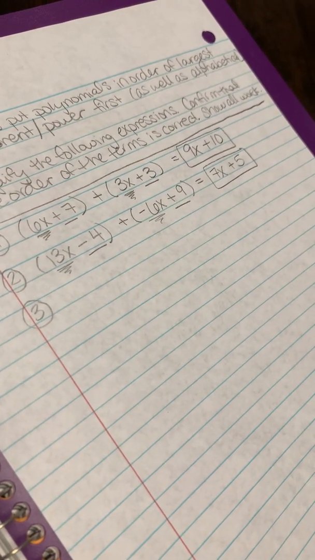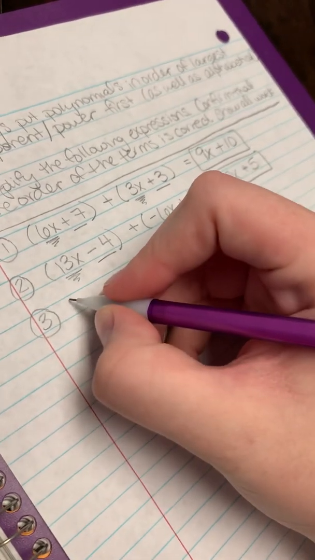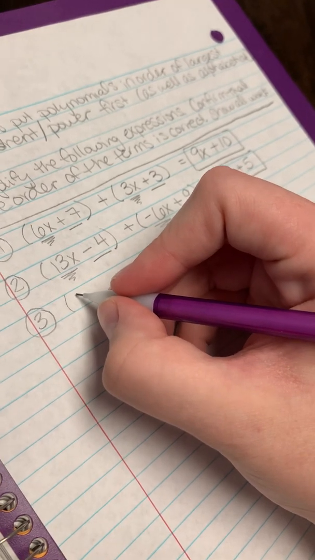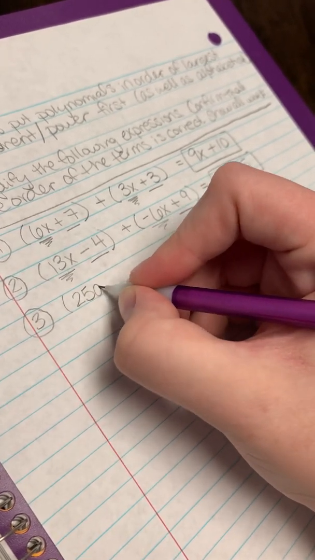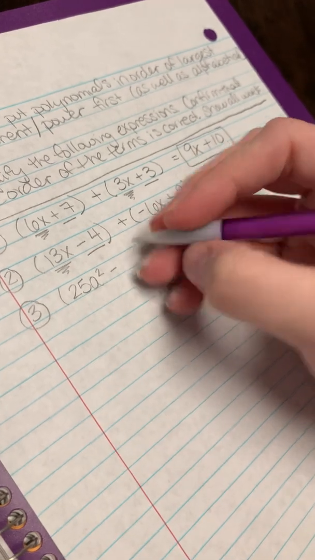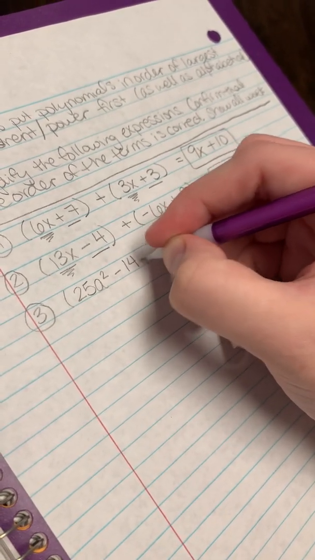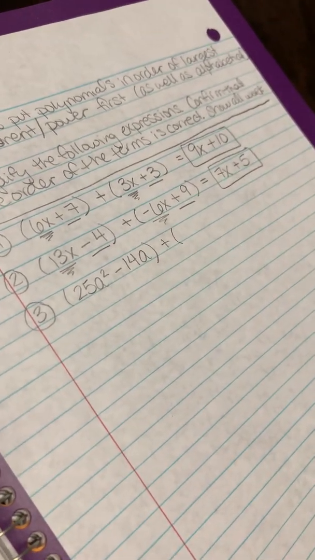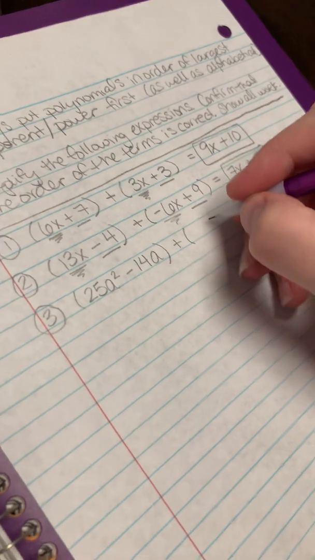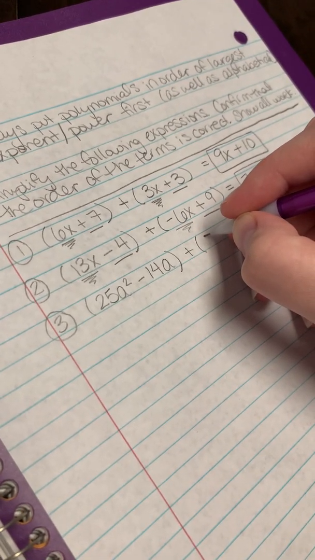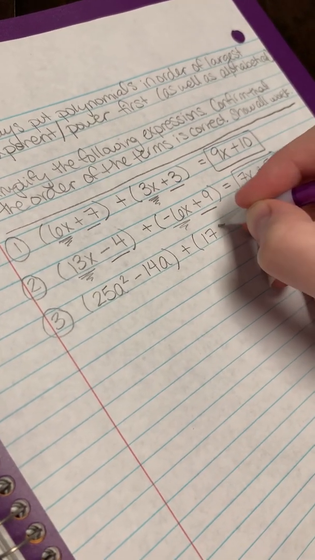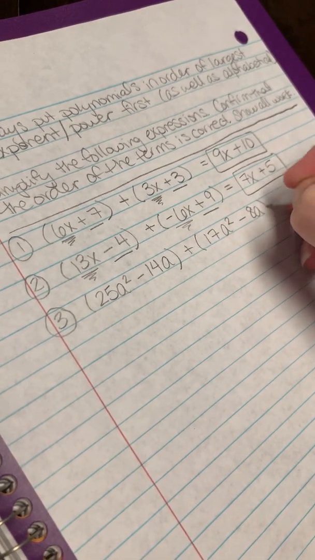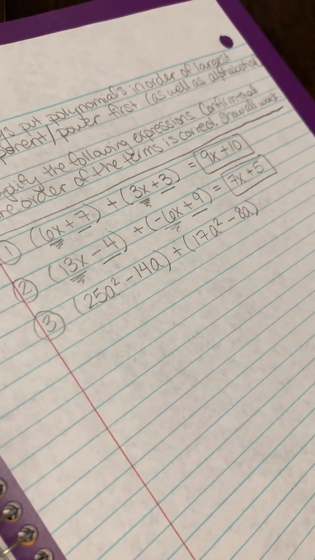Okay. Let's go ahead and give you number 3 to try. The quantity 25a squared minus 14a, plus the quantity, excuse me, of 17a squared minus 8a. Okay, take a second and solve that problem.